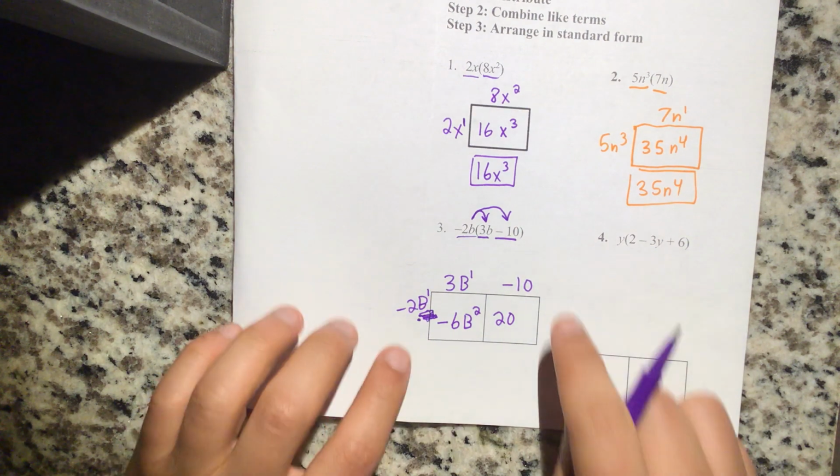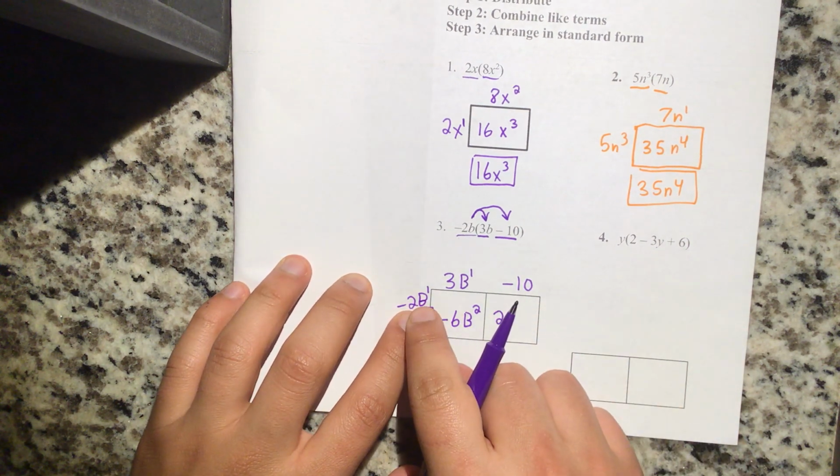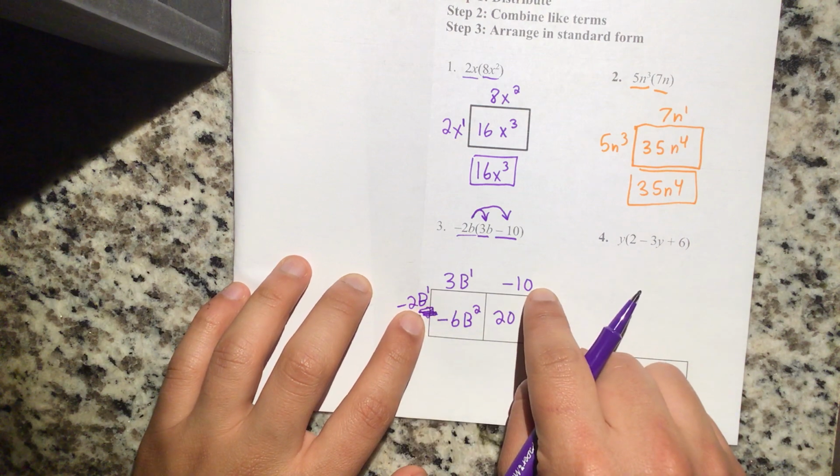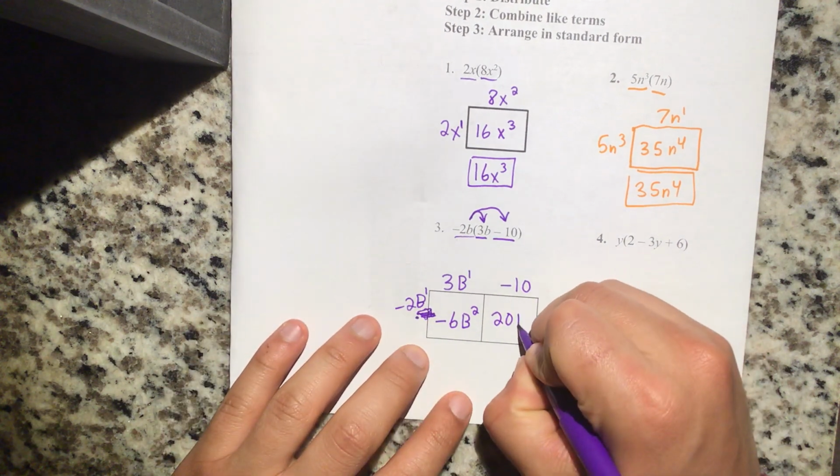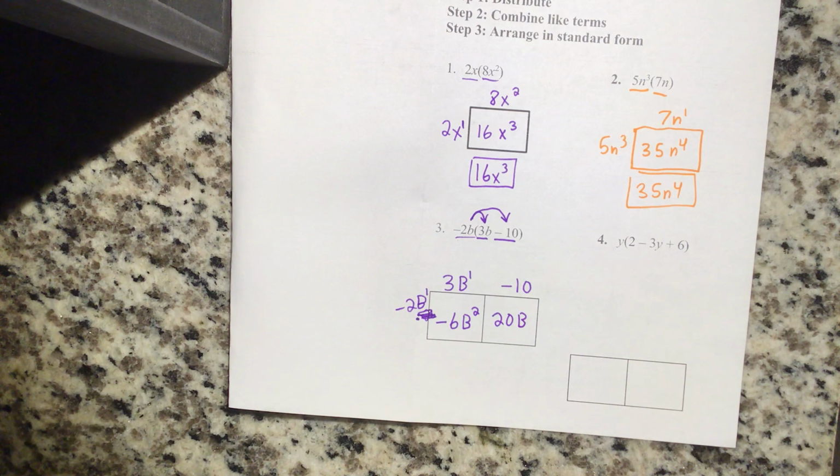And then I go to my b's. But if I look, I only have one, right? I only have b to the first. I don't have anything over here. So I'm just gonna rewrite b, right? 1b, okay? Now that I have two, we're gonna put it together in standard form, okay?